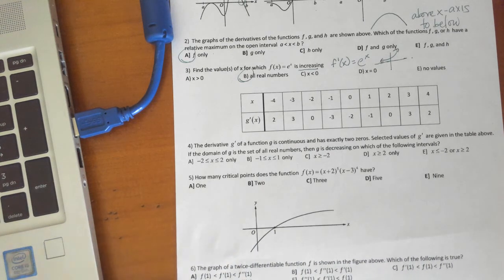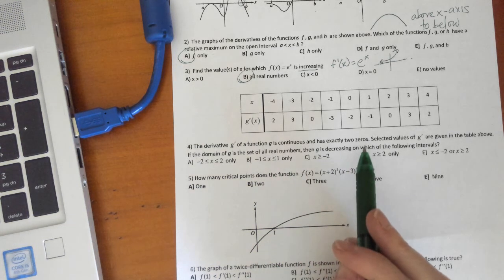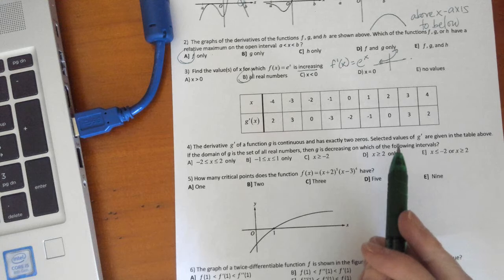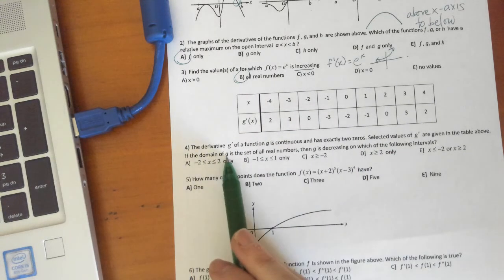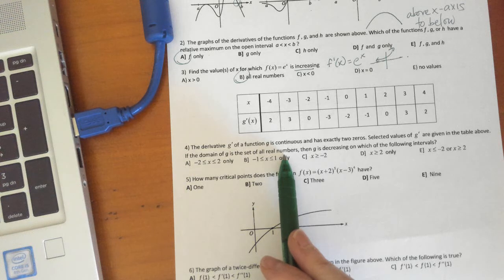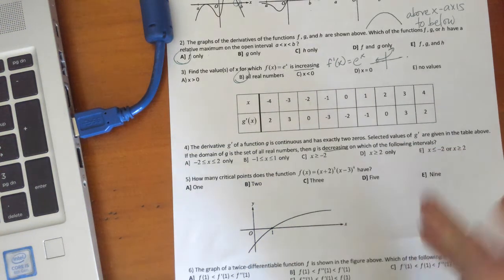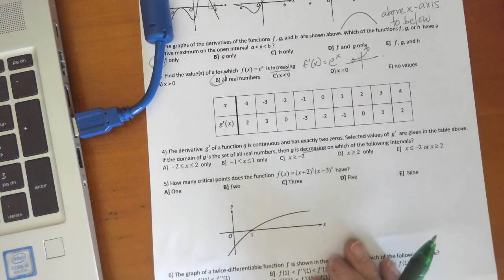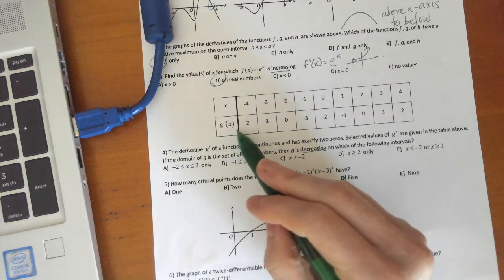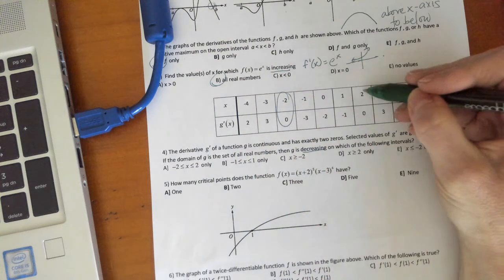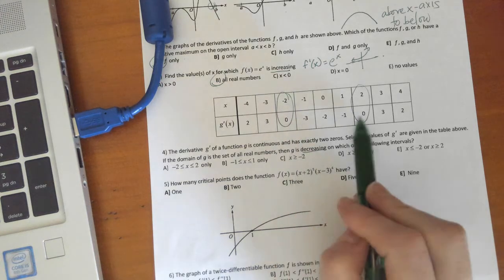Our derivative g prime of a function g is continuous and has exactly 2 zeros. Selected values of g prime are given in the table above. If the domain of g is the set of all real numbers, then g is decreasing on which intervals? Well, this is g prime. We've got to find our critical points, so where g prime of x equals 0, and it's decreasing between the two.